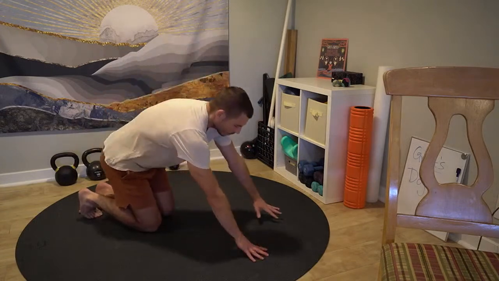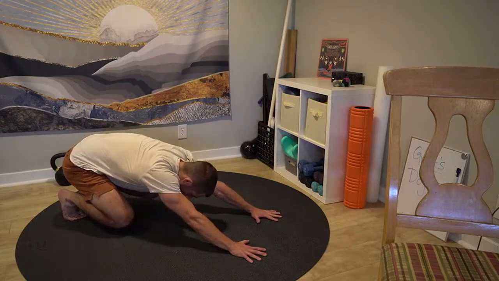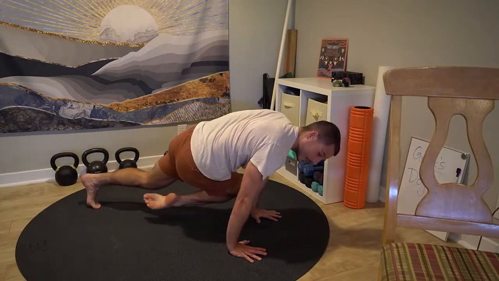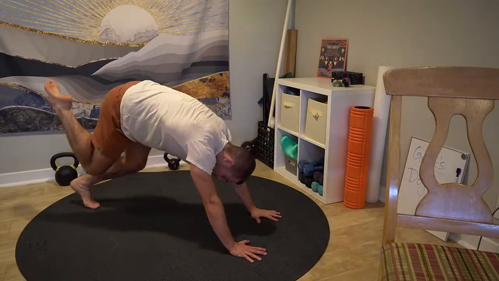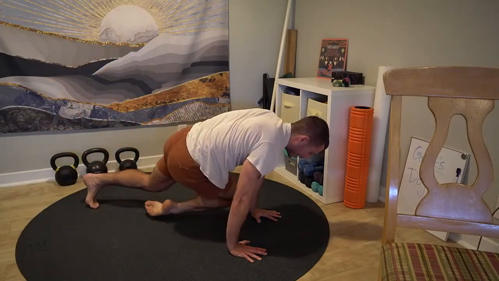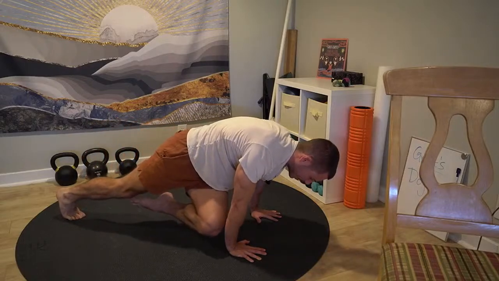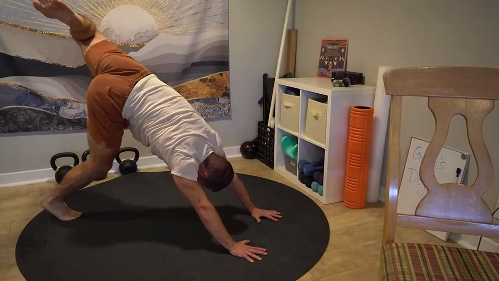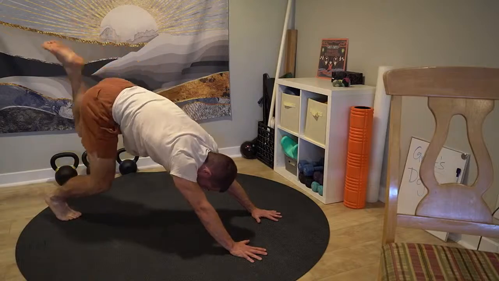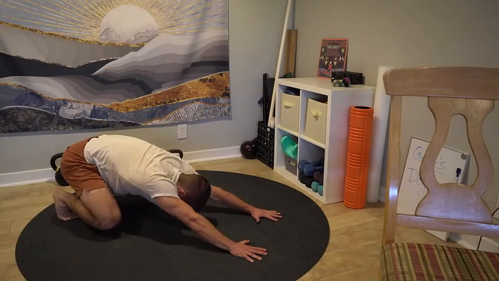And then the other thing is with some of these exercises, let's say like this scorpion reach. So I come back here. I'm going to exhale as I come forward. Inhale as I open up, exhale as I come back down, and then inhale as I come back through here. So exhale, open up, exhale, inhale, setting back. All right.